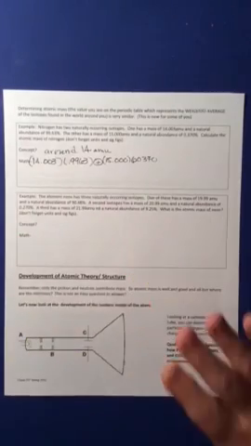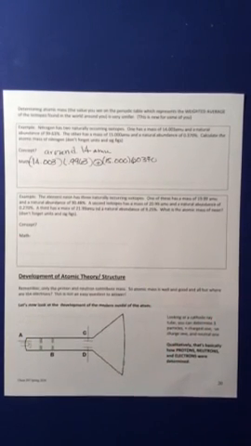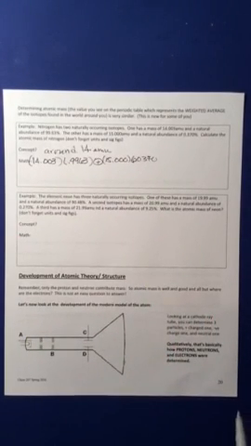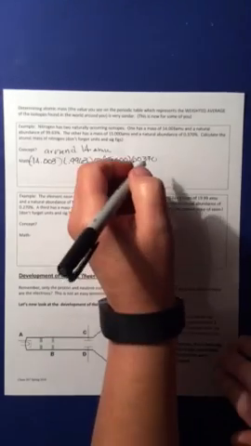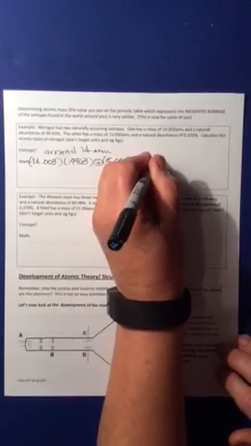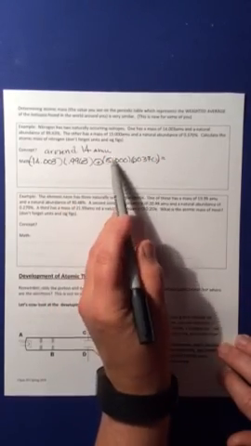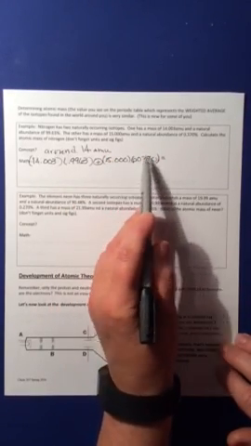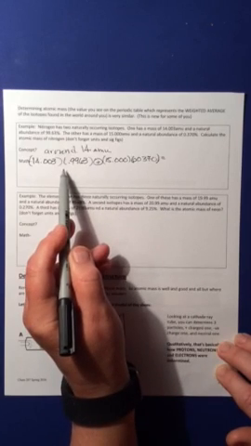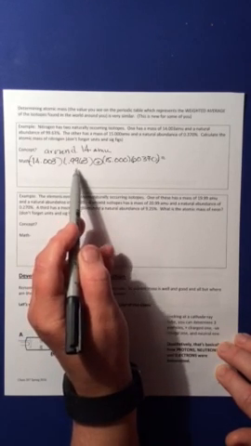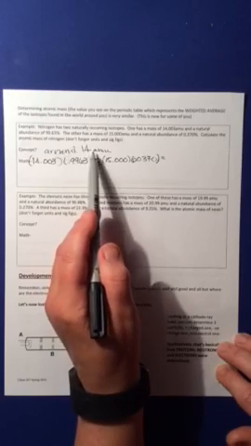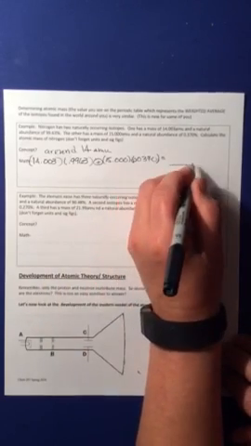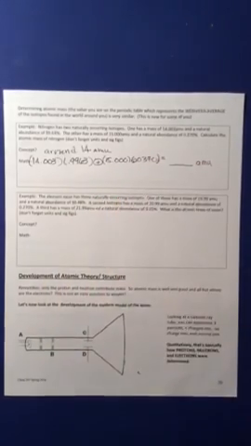Put another 0 there. What we're going to see is that this component should be very small, and this component should be the bulk of your answer, and you would expect an answer of around 14 AMU.